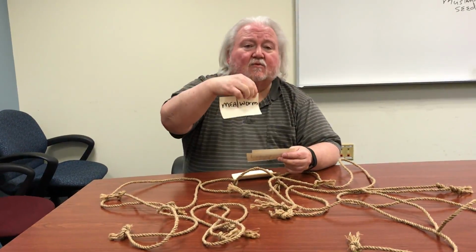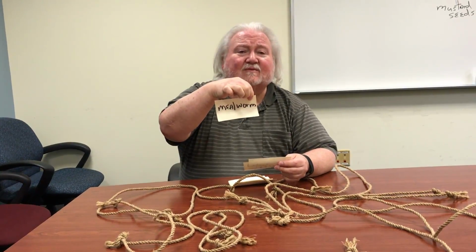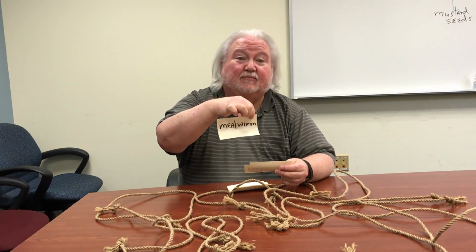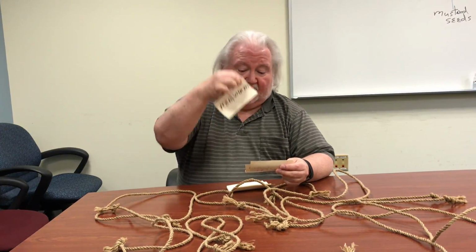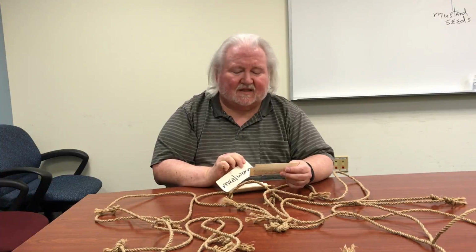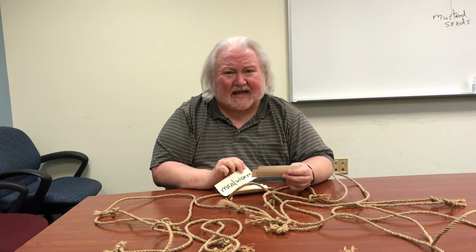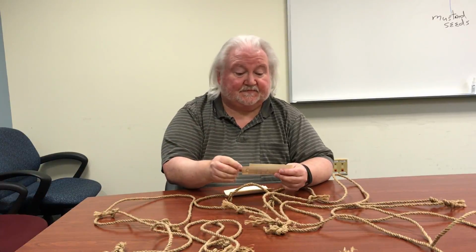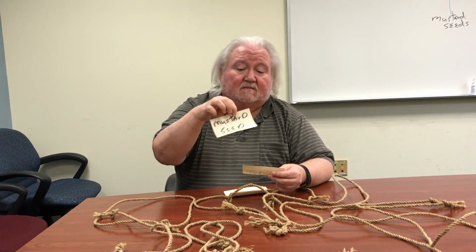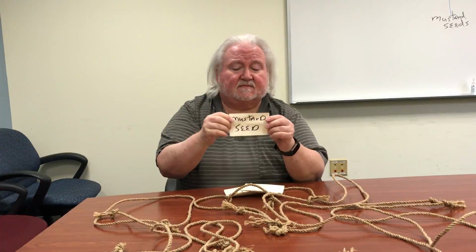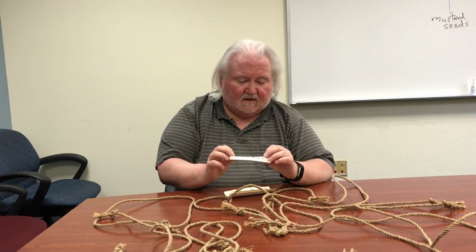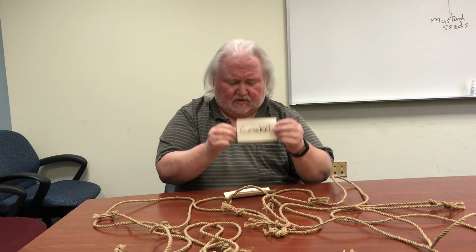you have mealworm. Now, mealworms are not really worms. They're the larval stage of a beetle, a type of beetle. But we call them mealworms. I don't like using common names. This is really a larval stage, but they're called mealworms. Mustard seed. Mustard seed. I don't know if I showed this one yet. Cricket. Cricket.